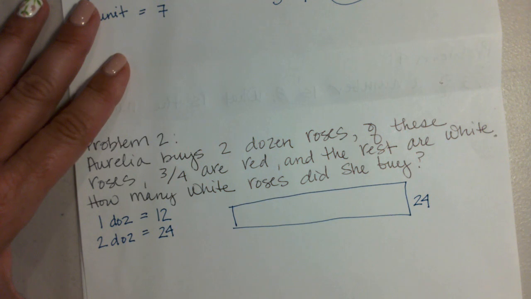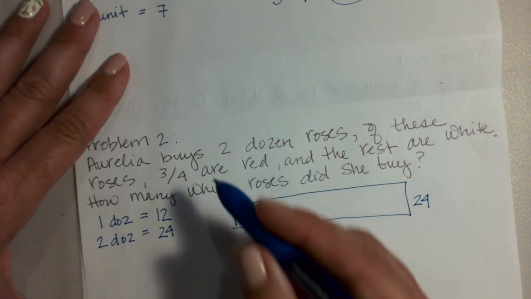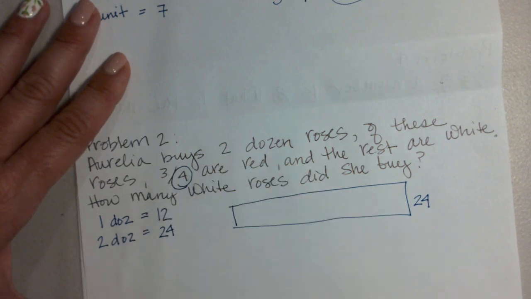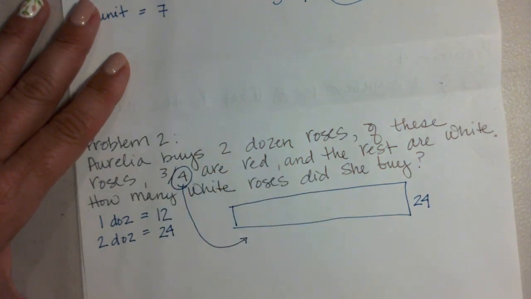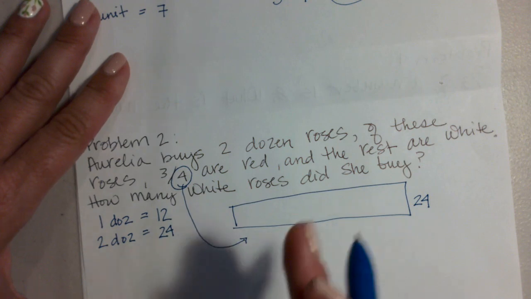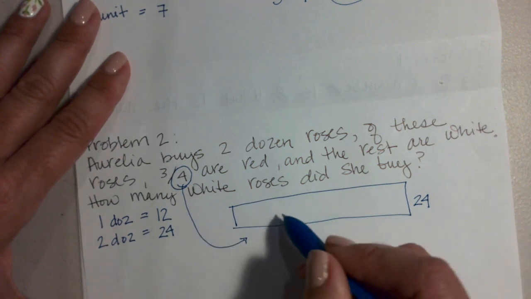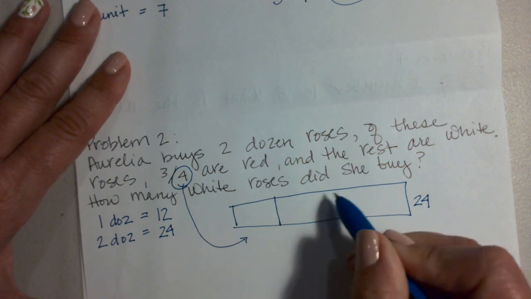How many equal groups are we going to break this tape diagram up into? Well, our fraction names what we're looking for. How many equal parts we're going to break this up into, right? So we have 4 equal parts.